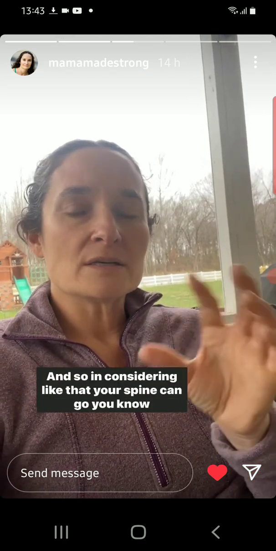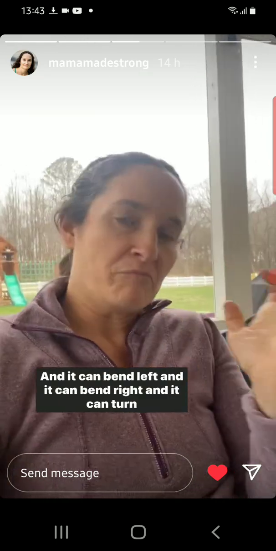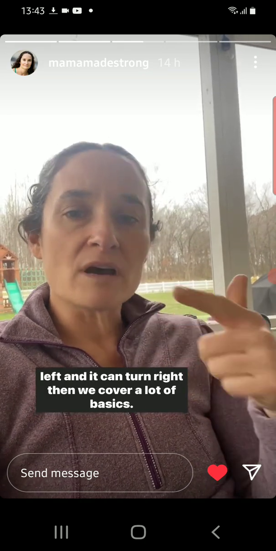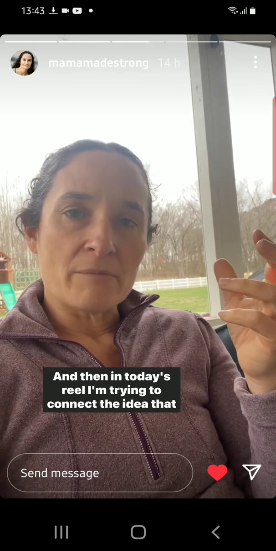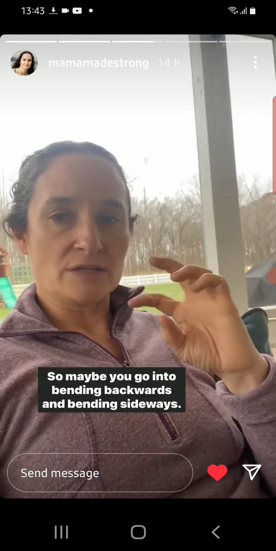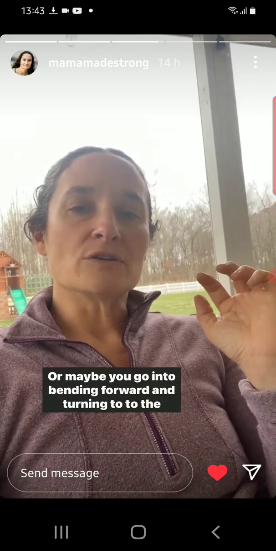And so in considering that your spine can go forward and backwards, and it can bend left and it can bend right and it can turn left and it can turn right, then we cover a lot of ground. And then in today's reel, I'm trying to connect the idea that you can combine some of these motions. So maybe you go into bending backwards and bending sideways, or maybe you go into bending forward and turning to the right.